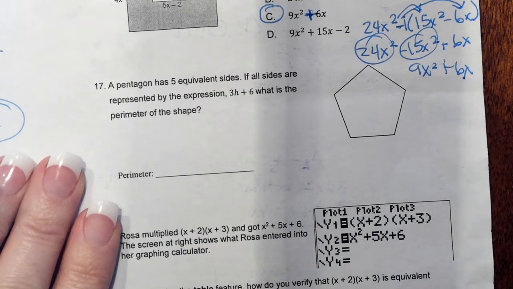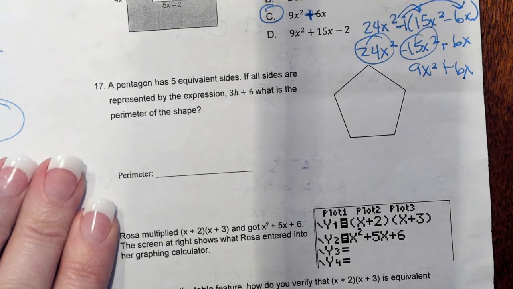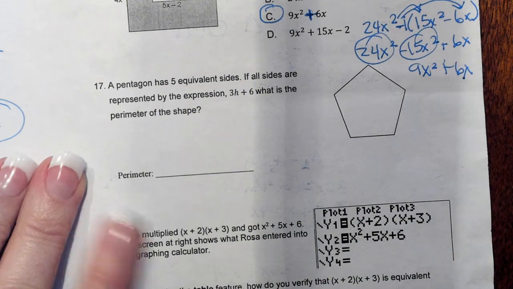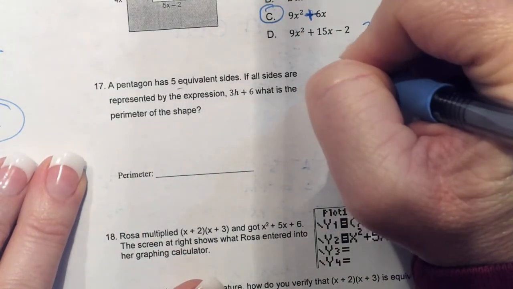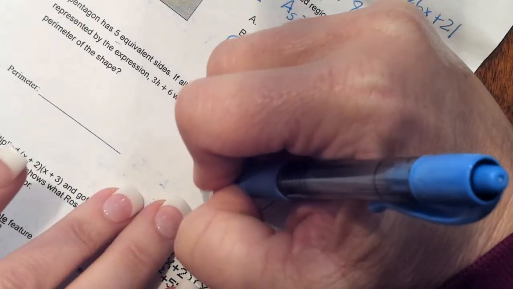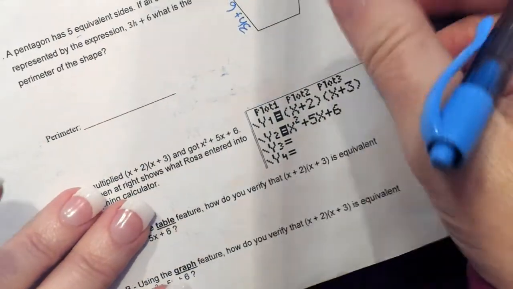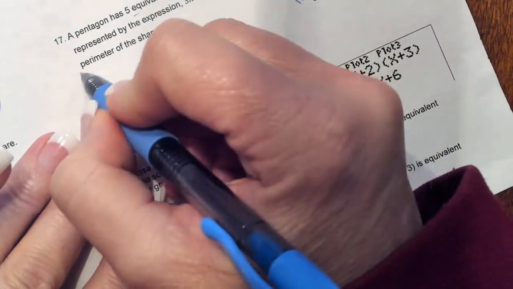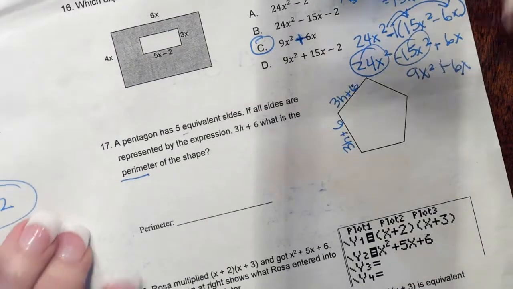17. A pentagon has 5 equivalent sides. If all sides are represented by the expression 3h plus 6, what is the perimeter of the shape? Okay, so remember, if it's equivalent, that means every side for this shape, this pentagon, is 3h plus 6. So on and so on, right? And they're wanting the perimeter. Oops. They're looking for the perimeter.